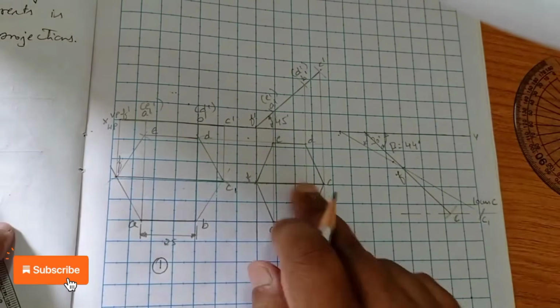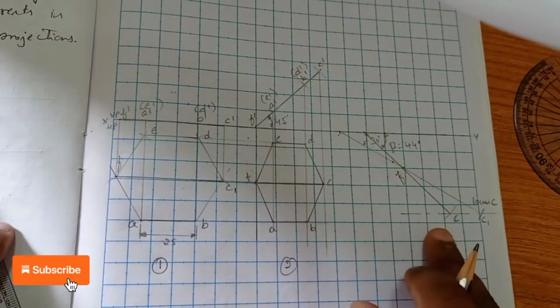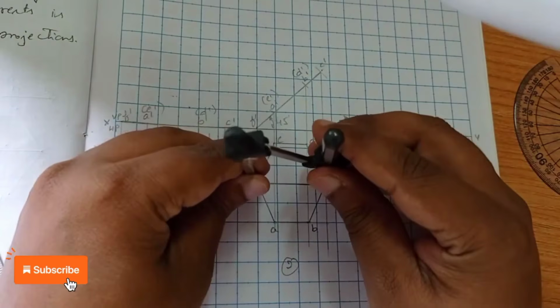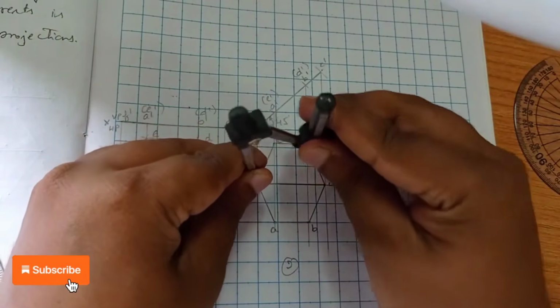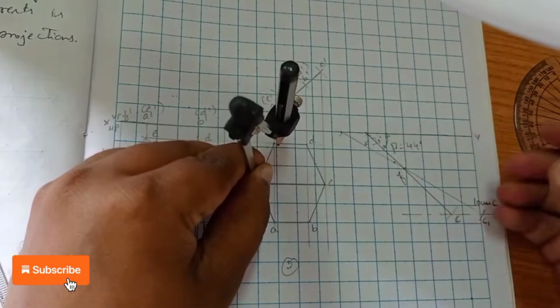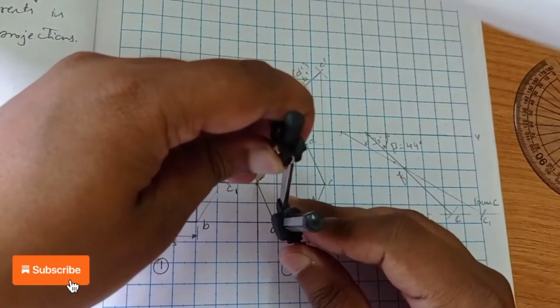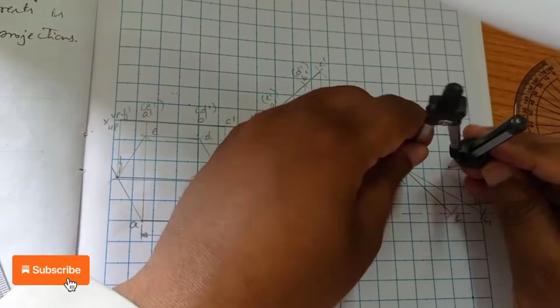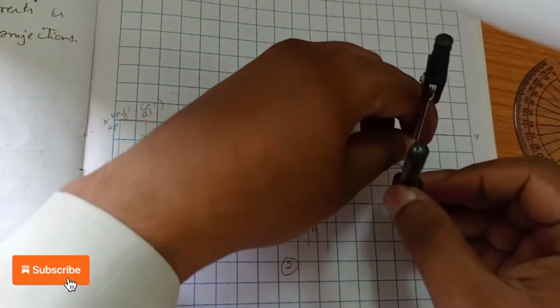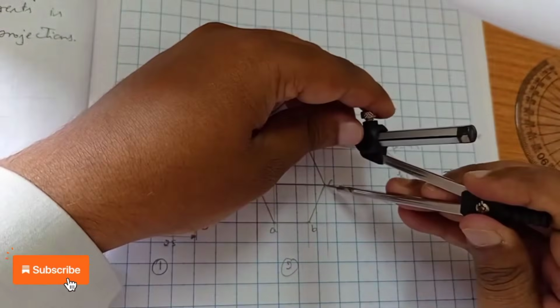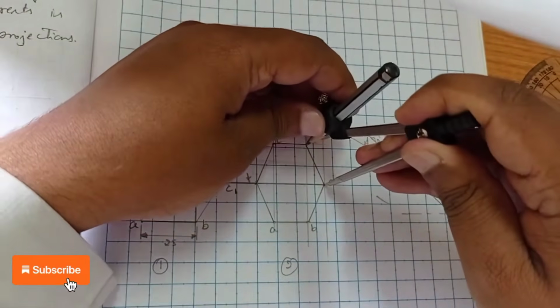We have this length. Now we have to transfer this diagram over here. First I'll measure this FE. This FE length is exactly equal to your FA, so we can cut two arcs here and here. Similarly, this FD is exactly equal to this FE length.